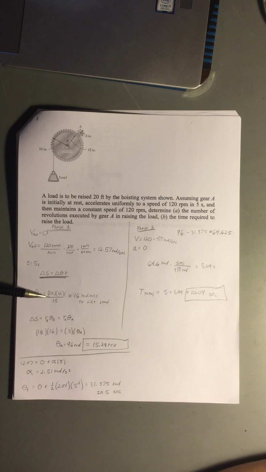And I multiplied our 20 feet by 12 to get it into inches, and then divided by the 15, which is the radius of this portion of B that the rope is winding around. And that gives us a total of 16 radians to lift the load. So that's how much this wheel B needs to turn, gear B.